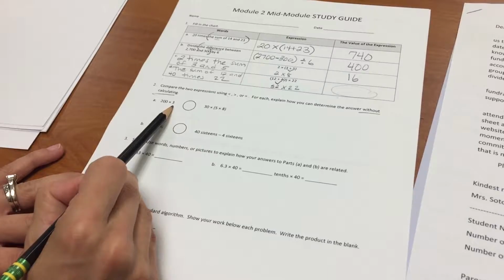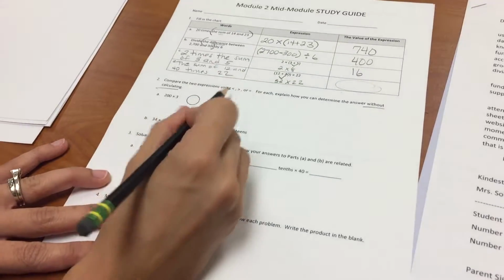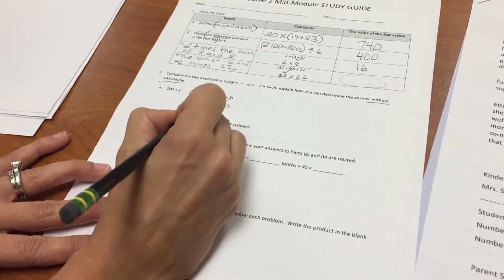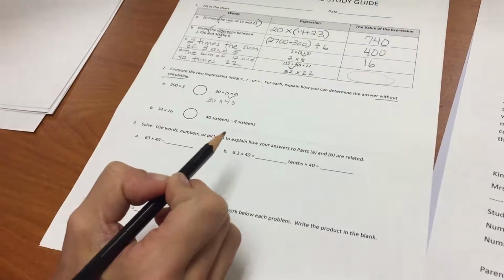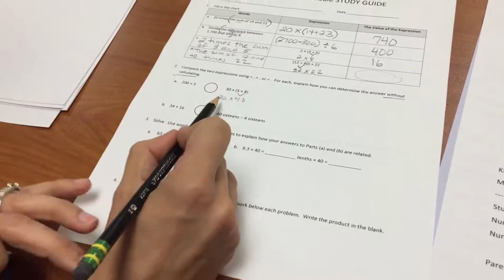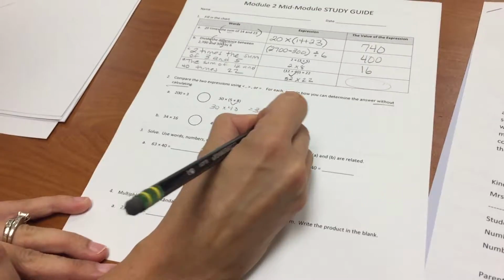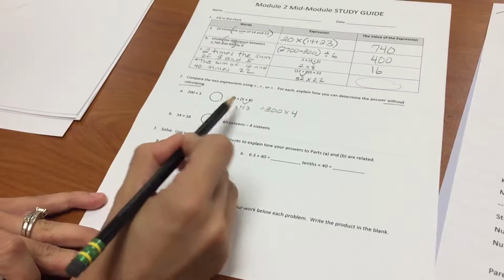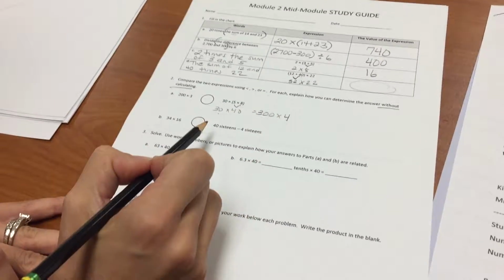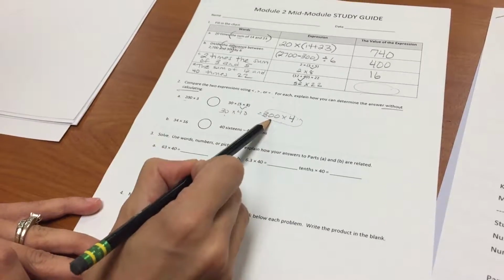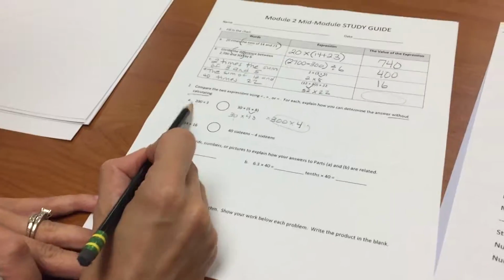Here we have 200 times 3. And here we have 30 times 40. Okay? And so that can also be written as 300 times 4. 30 times 40 is the same thing as saying 300 times 4. And this is more than, 300 times 4 is going to be more than 200 times 3.